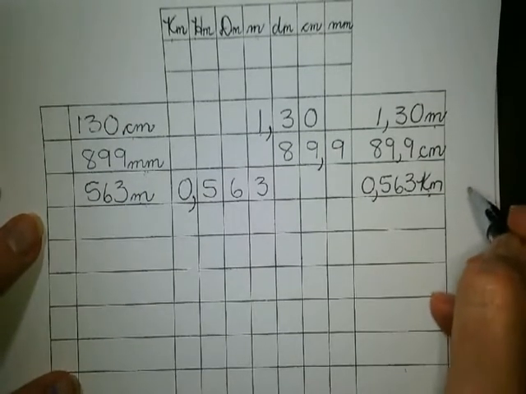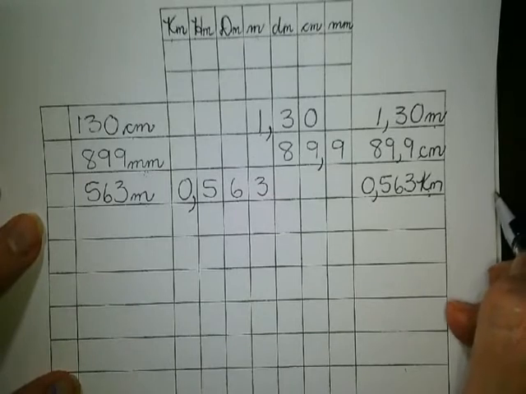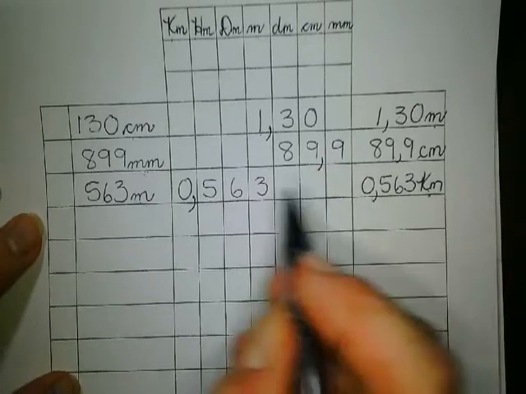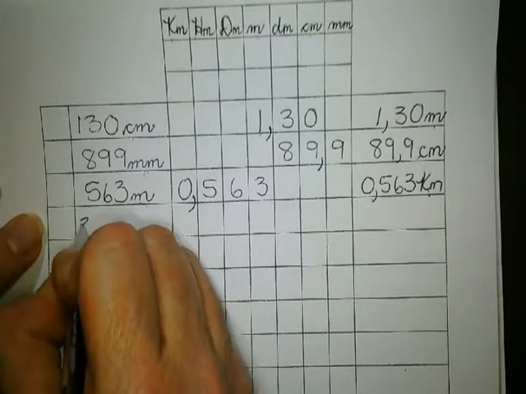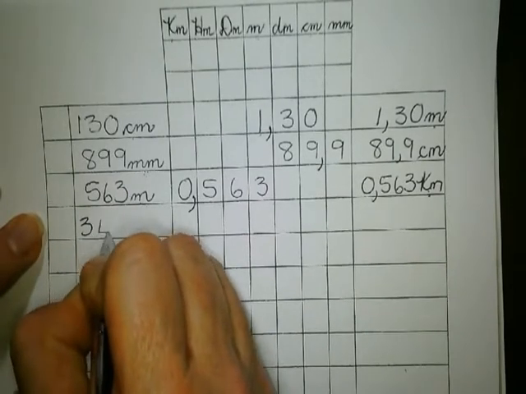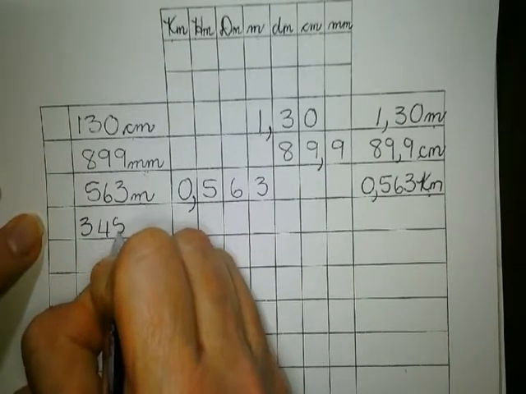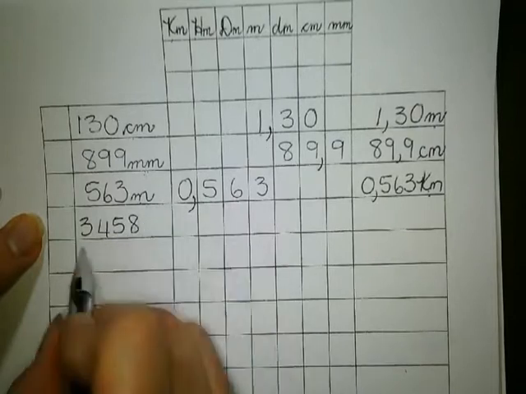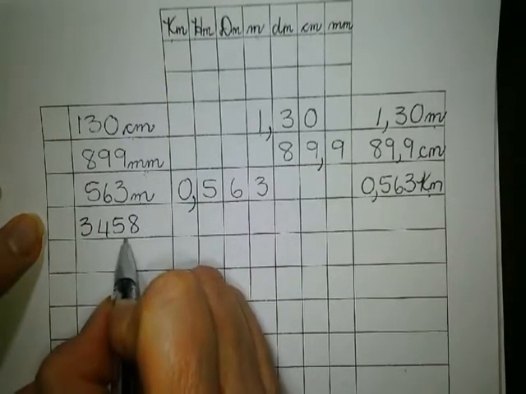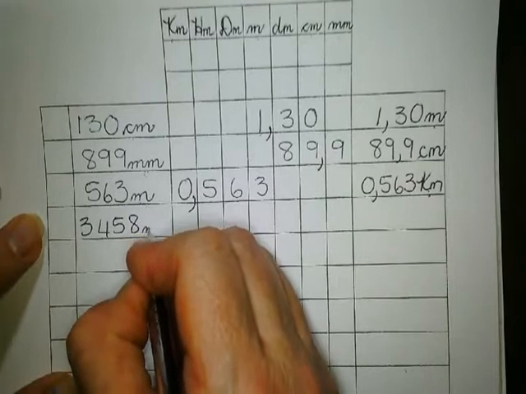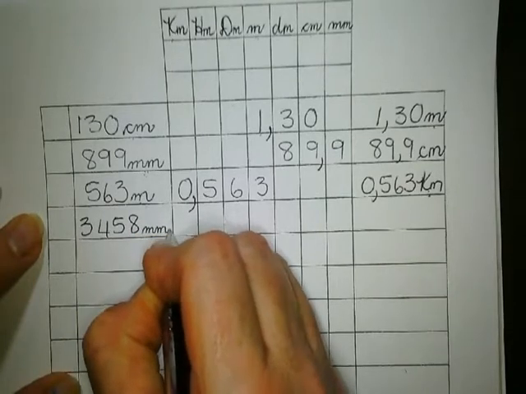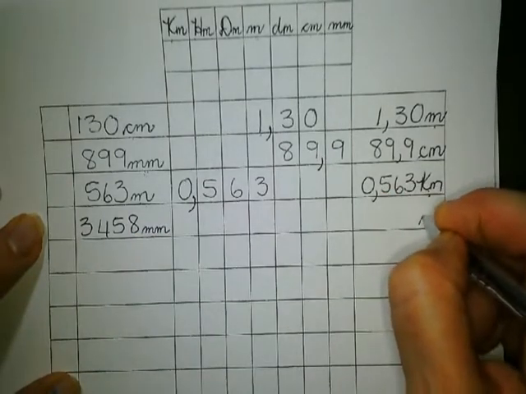Okay, let's have a look at another unit. But now the numbers are getting bigger, or the place values. Okay, I've got 3,458 millimeters. They want us to convert it to meters.